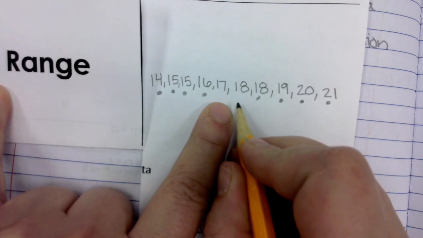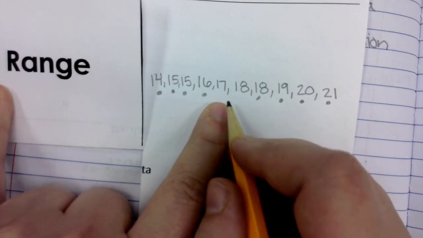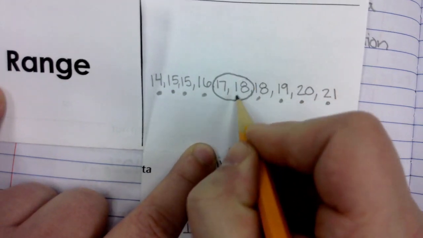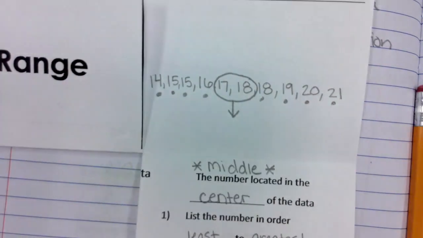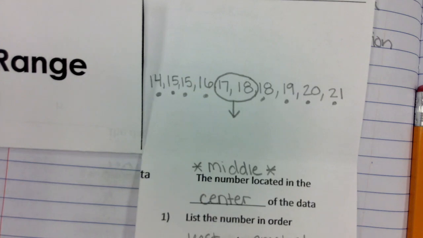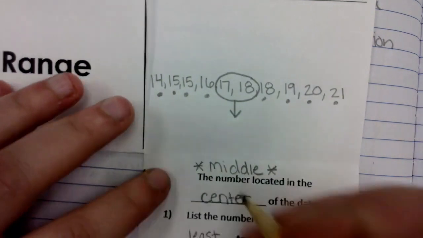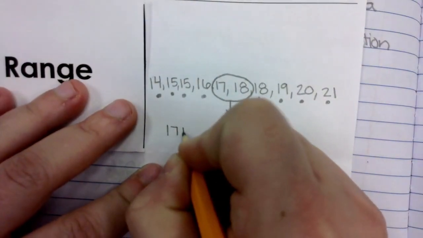However, if there are larger numbers that you don't know, like 26 and 57, then you want to do your adding and dividing. So let's just practice that real quick. We're going to do 17 plus 18. I'm going to do a little arrow here. What is 17 plus 18? 35. Divided by 2. 17.5.